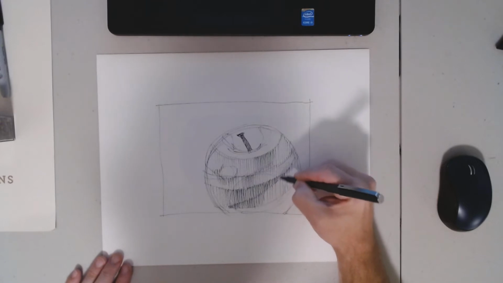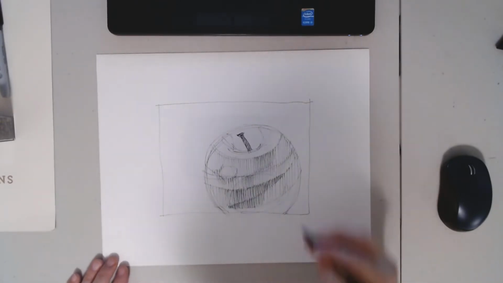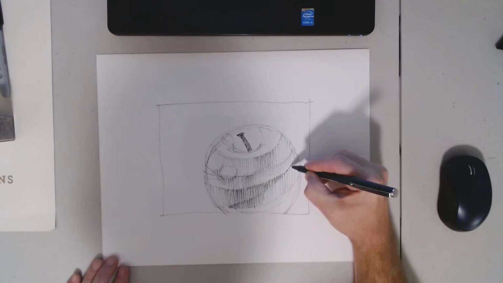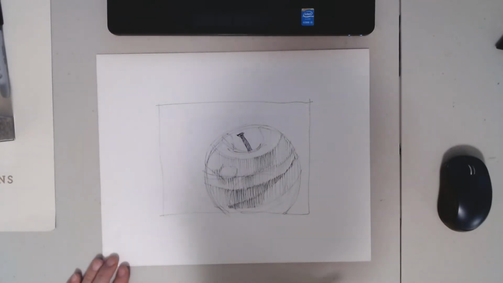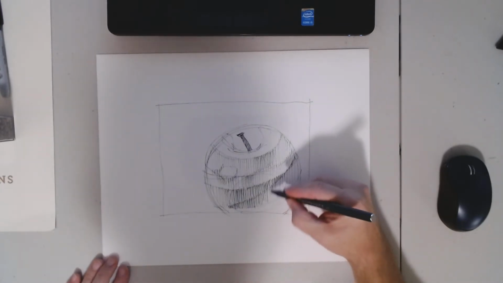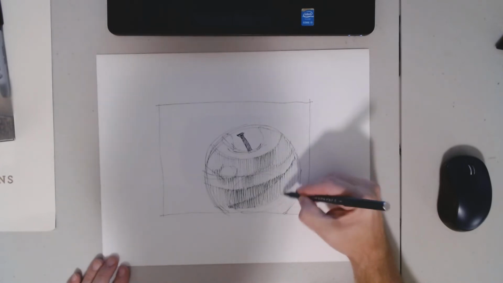I don't mean to repeat myself, but as I'm doing this, I'm just repeating this stroke over and over, and it's easy to get kind of repetitive.